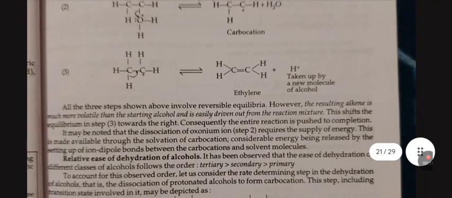All the 3 steps shown above involve reversible equilibrium. However, the resulting alkene is much more volatile than the starting alcohol and is easily driven out from the reaction mixture. This shifts the equilibrium in step 3 towards the right. Consequently, the entire reaction is pushed to completion.